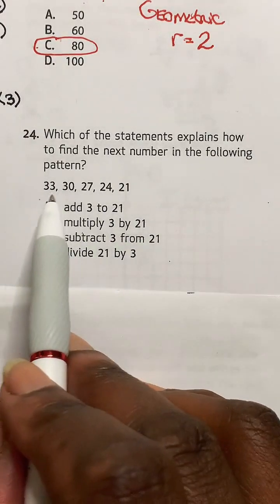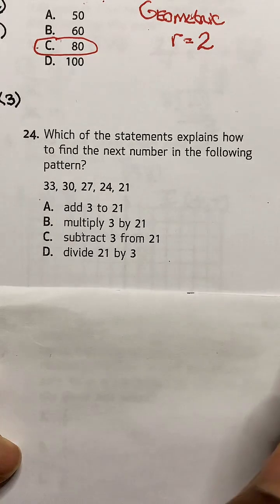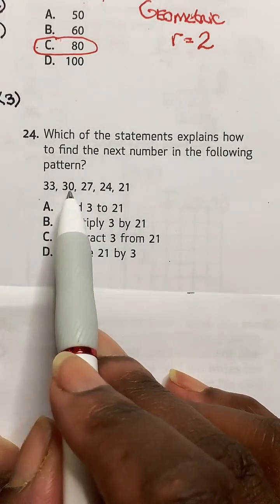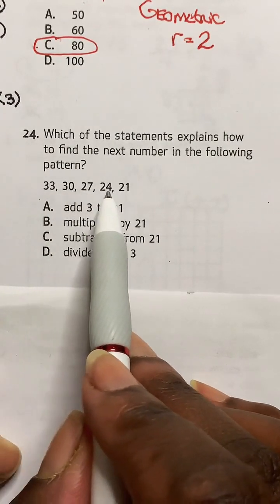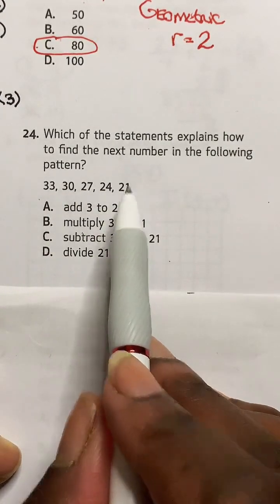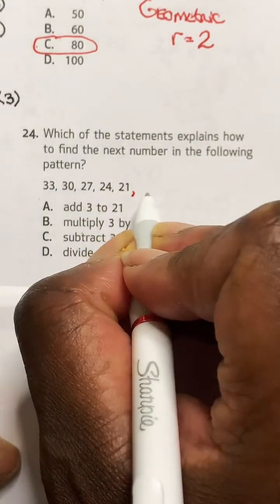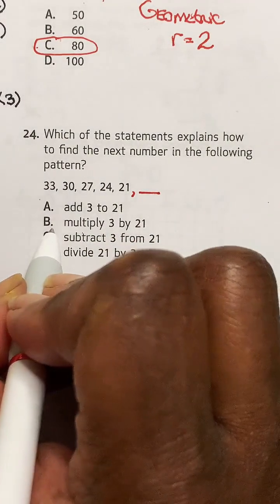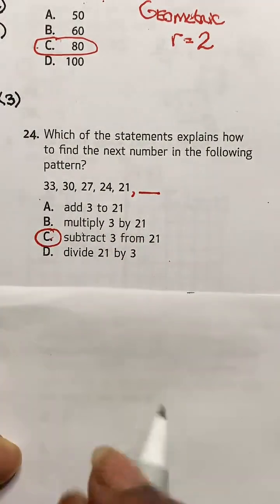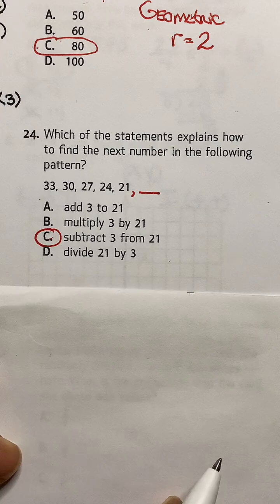That's how we read it. So we are subtracting 3. In order to figure out what the next term is, I would have to subtract 3 from the last one, the 21.